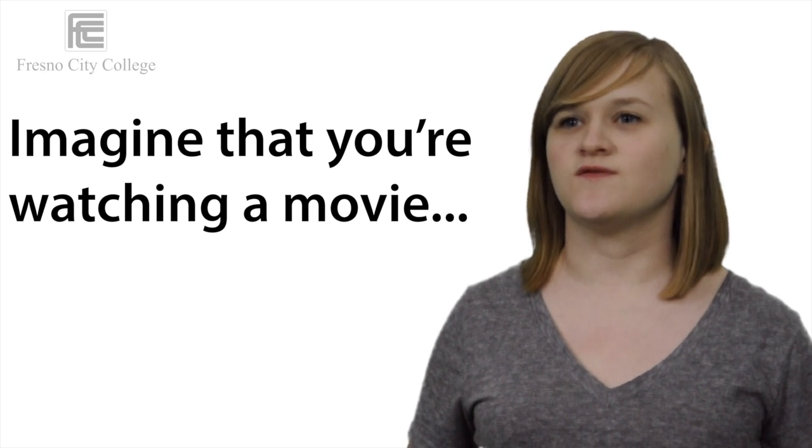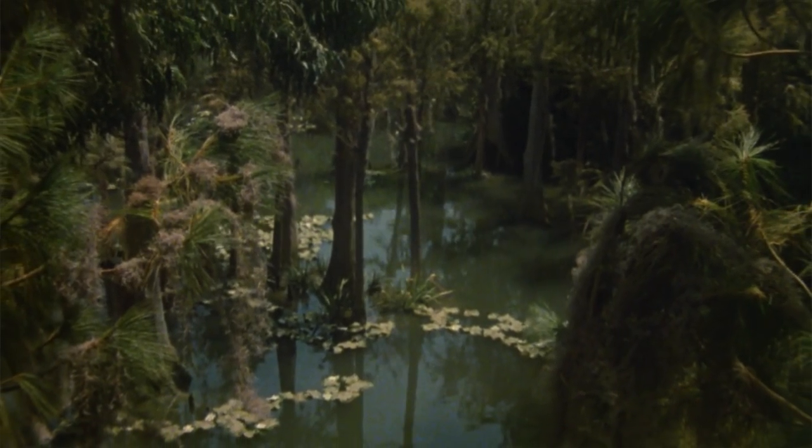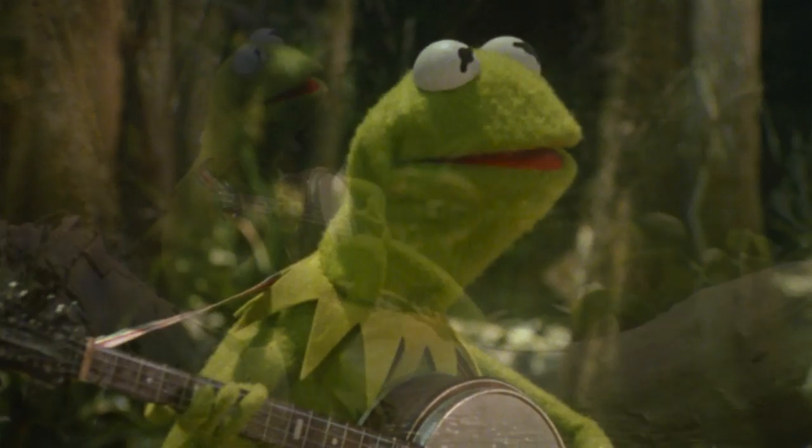Imagine that you're watching a movie. The opening scene is an aerial shot from 15,000 feet in the air. All you see are trees. As the camera moves in, a road appears, and as the camera pans closer, you see a body of water with trees sticking out of it. The camera zooms in, and now you see a frog. He's perched atop a log, strumming on his banjo and singing like it's nobody's business.